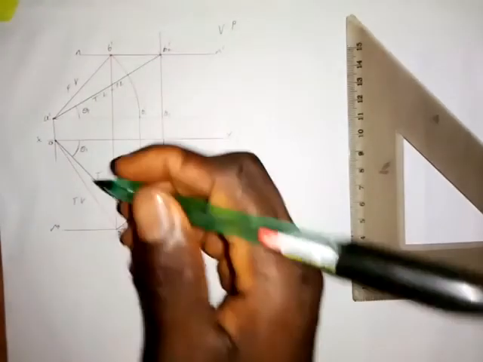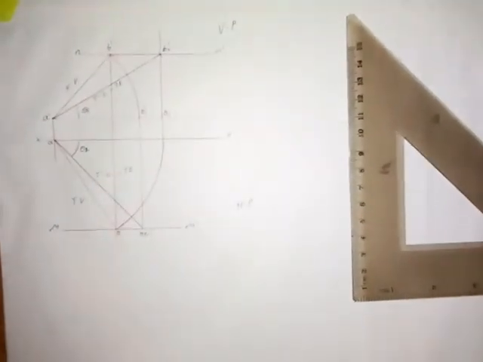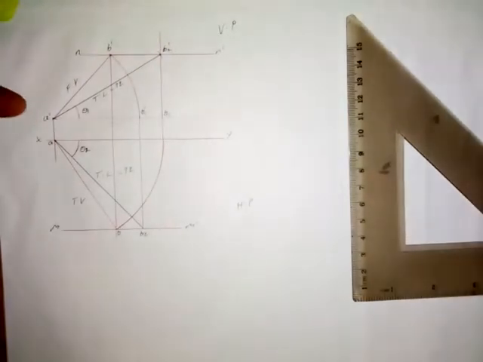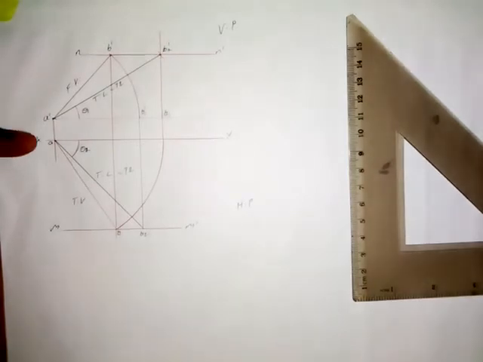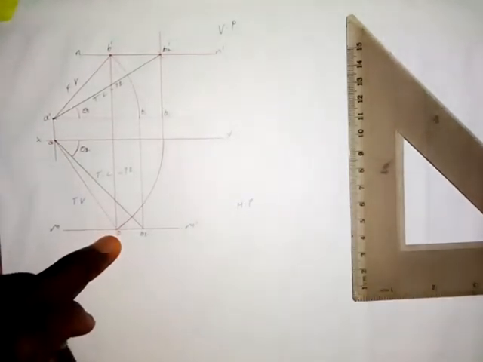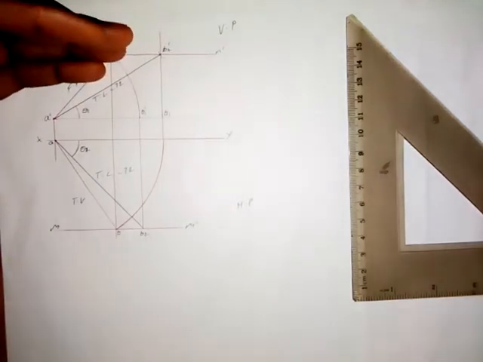Alright, so we have drawn the projections of the line: we have the front view A prime B prime, and we have the top view AB. So then we have answered that. The next thing that we need to do is to measure the true inclinations of the line to the horizontal plane and to the vertical plane.